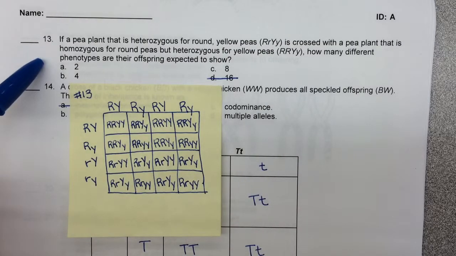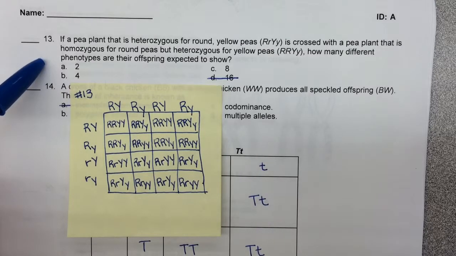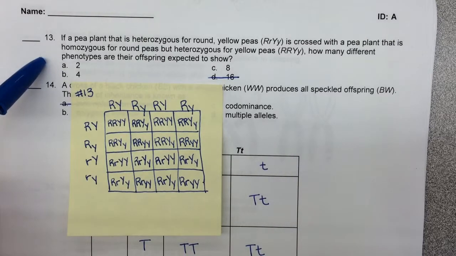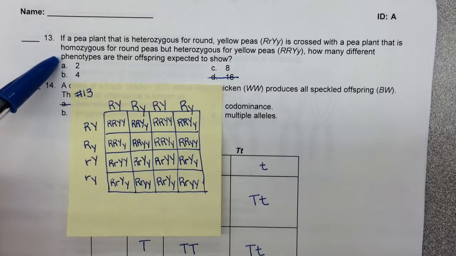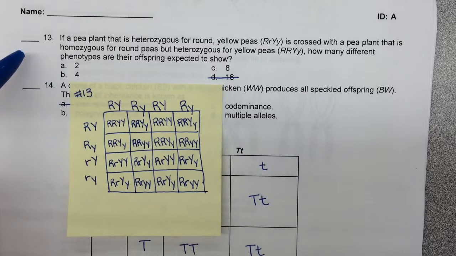Number 13, if a pea plant that is heterozygous for round yellow peas, capital R, capital Y, little y, is crossed with a pea plant that is homozygous for round peas but heterozygous for yellow peas, so capital R, capital Y, little y, how many different phenotypes are their offspring expected to show?